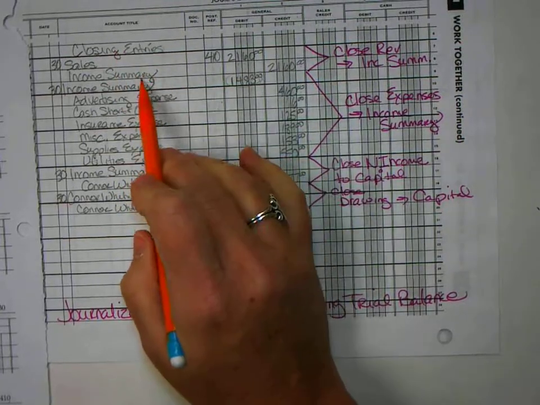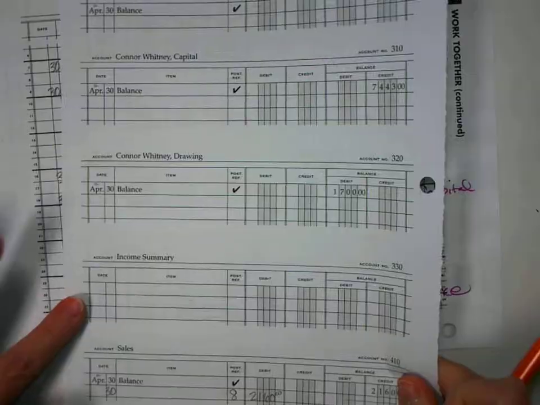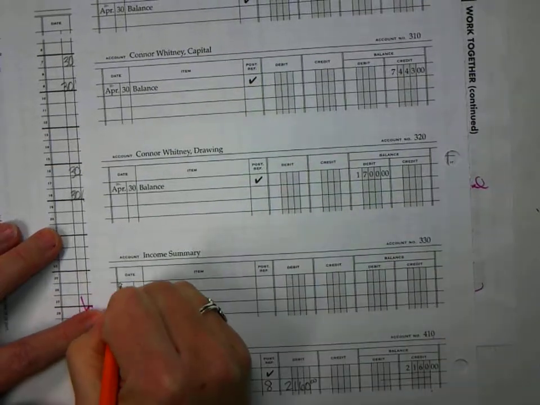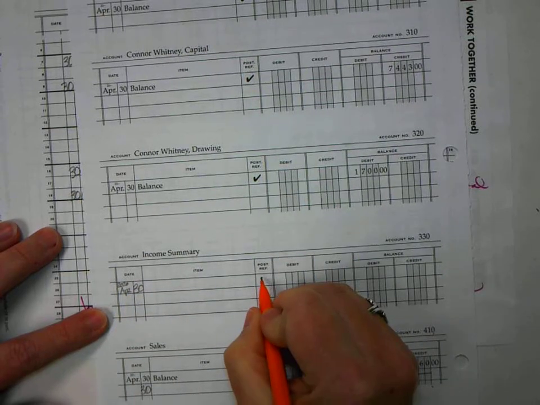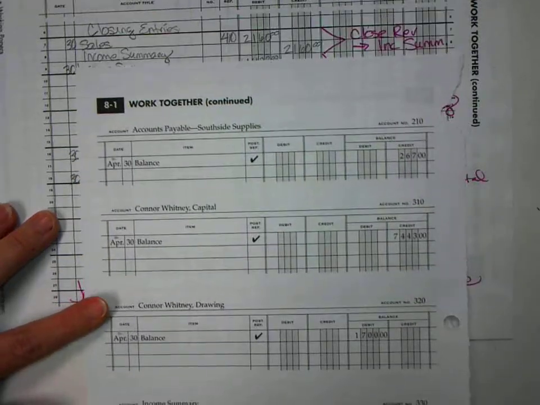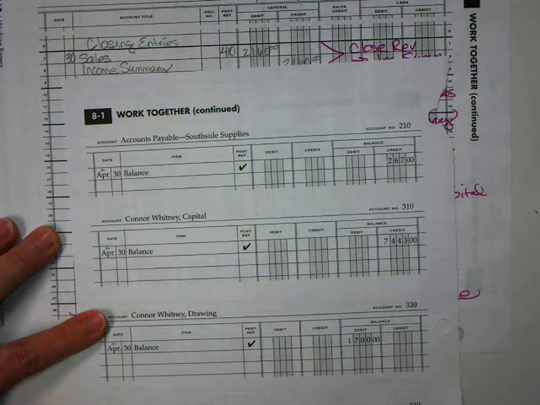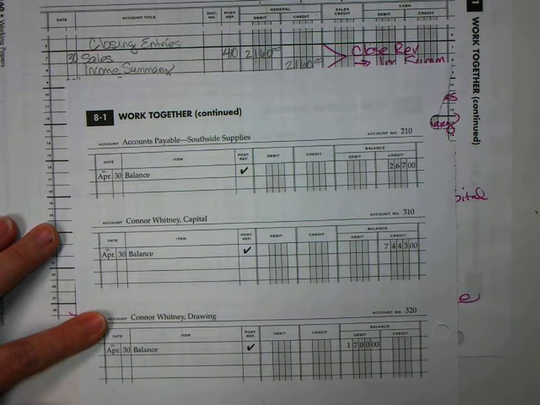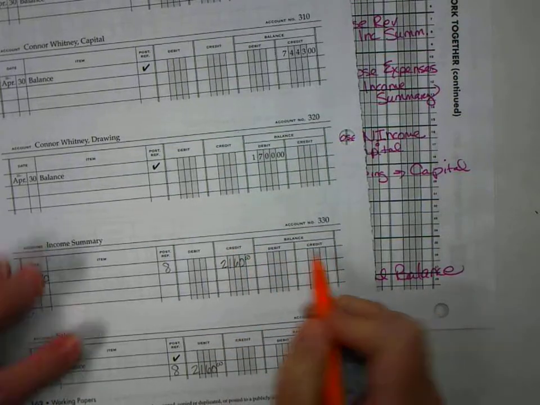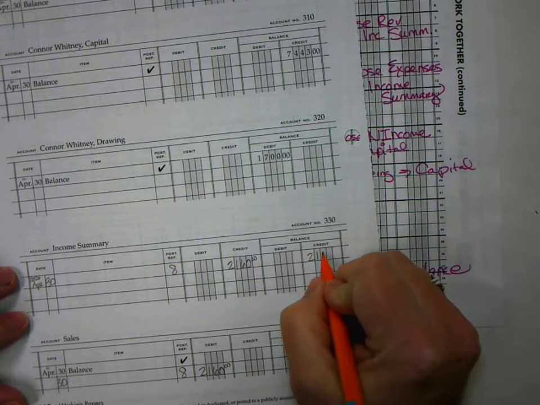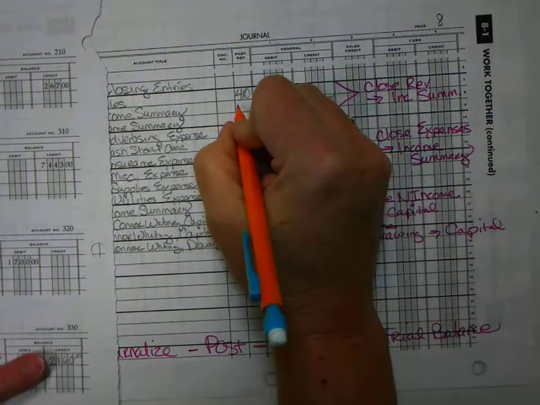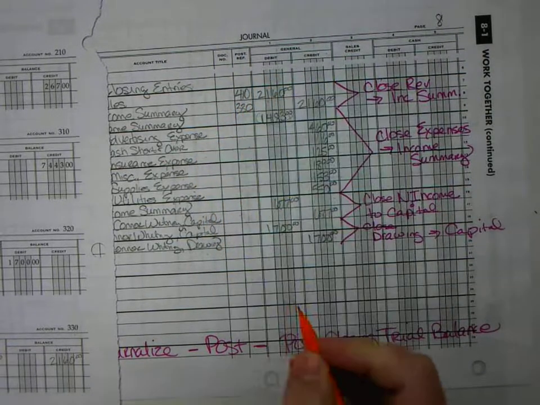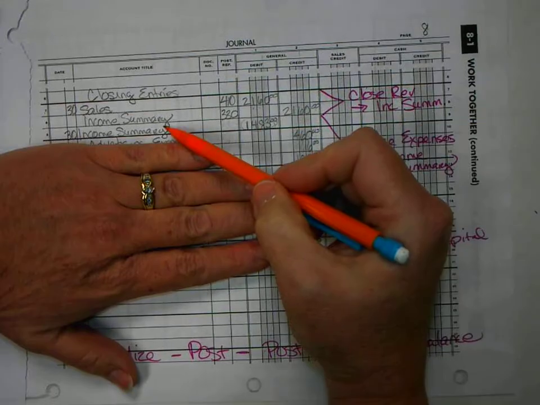And we just go all the way down to income summary 2160. Now this is the first time we've used this. So you will need to go ahead and use the year and the day and the month. Okay, still coming from page 8. Income summary as a credit 2160. And then, because this is the first line, we'll have to go ahead and extend that across. 2160. 330 is the account number. Okay, now that finished that first transaction.